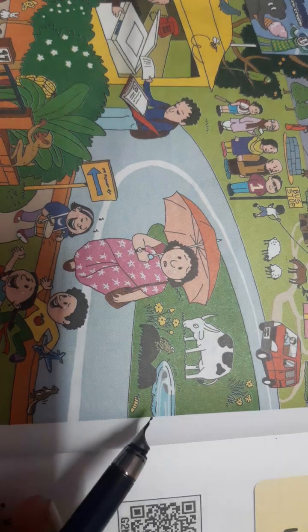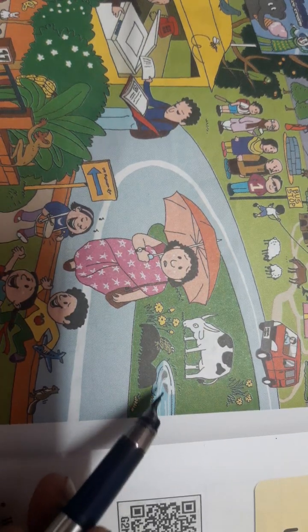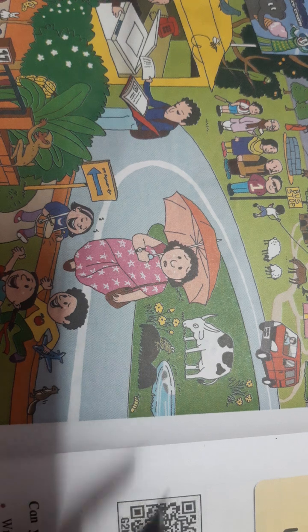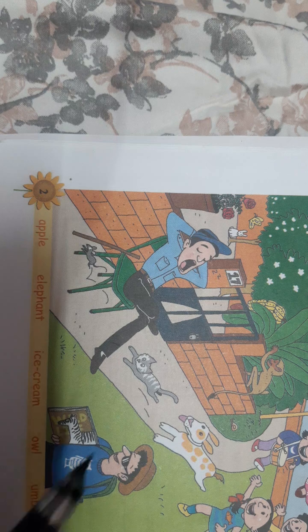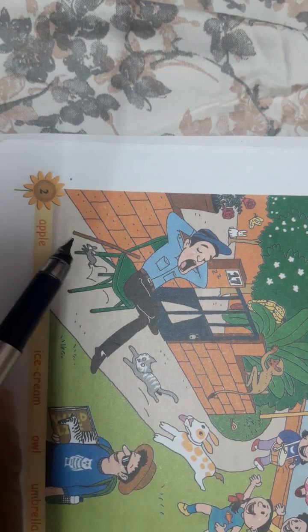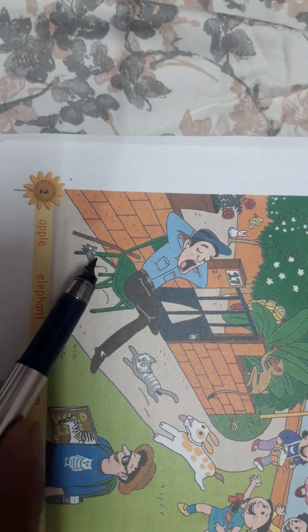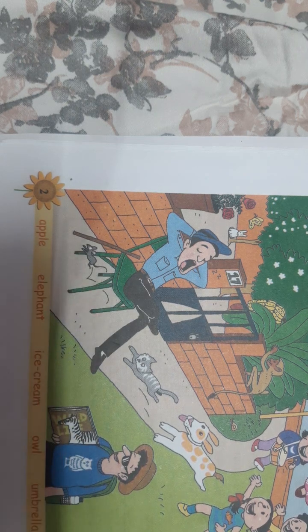What is this water collected in a small hole called? What will you call this? And one more thing I'll give you as a task. The watchman has a stick here. So what is the name of this stick? What do you call this stick that watchmen generally carry with them? So you name this. So three tasks.